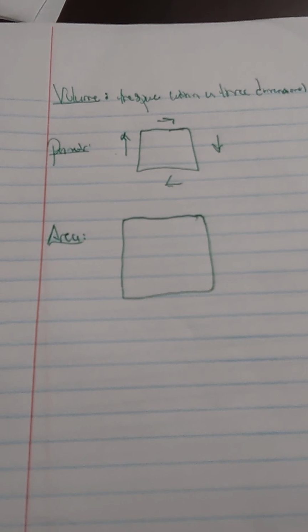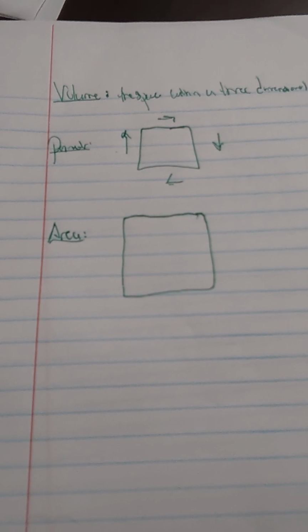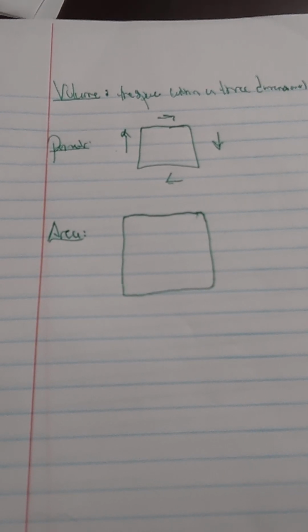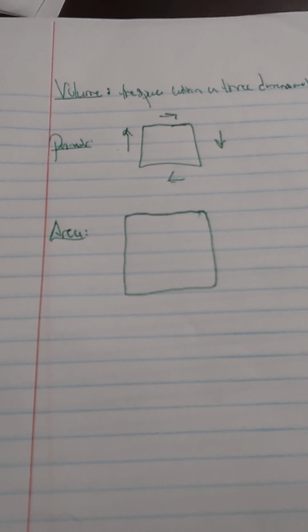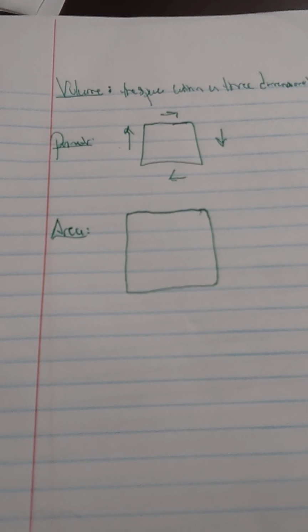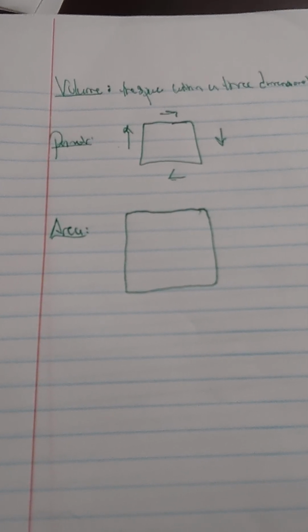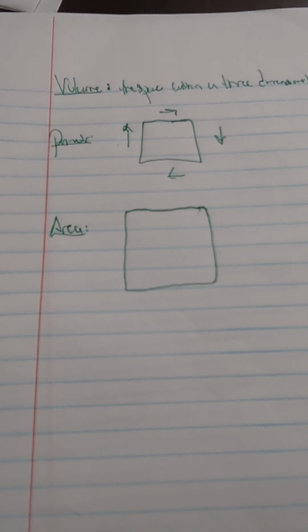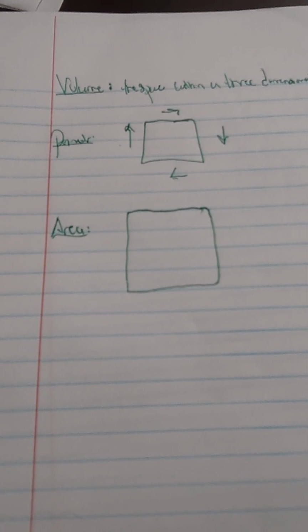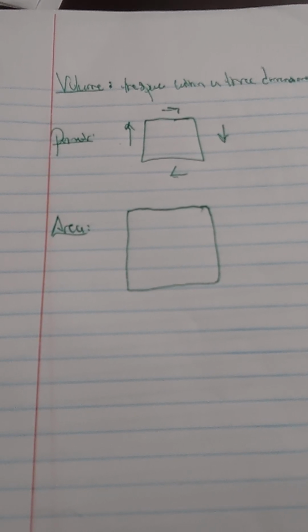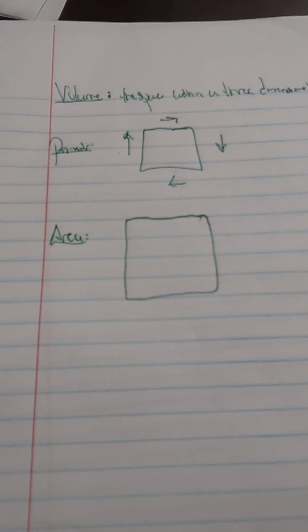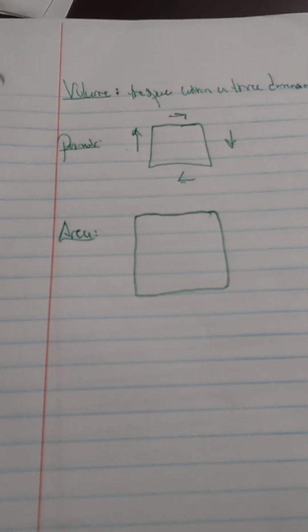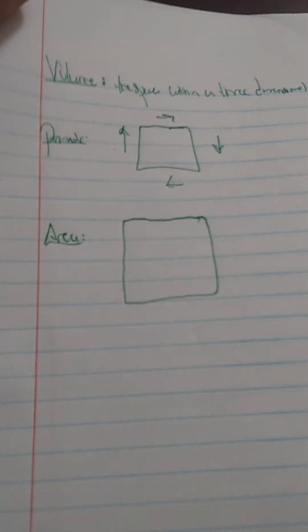So, for example, if you need to figure out the volume of a box, a suitcase, a can of soda, something like that. Because the point of volume is that it takes into account that third dimension, which is height. Perimeter and area only take into account length and width. Okay, so that's that.